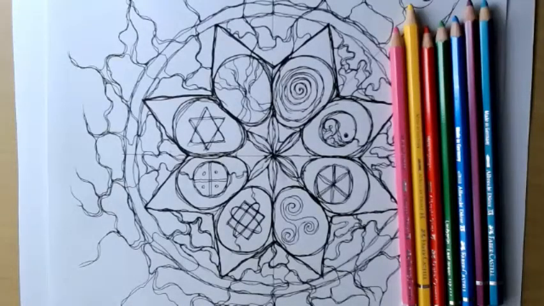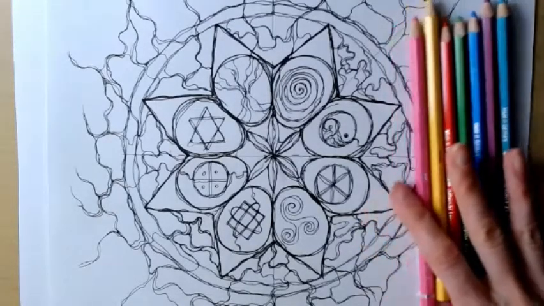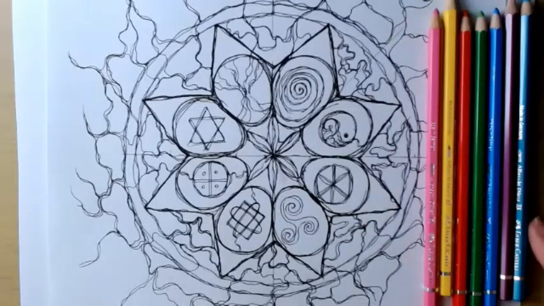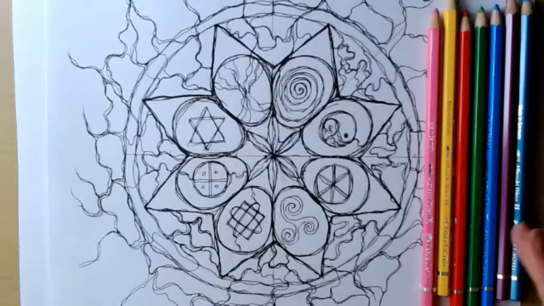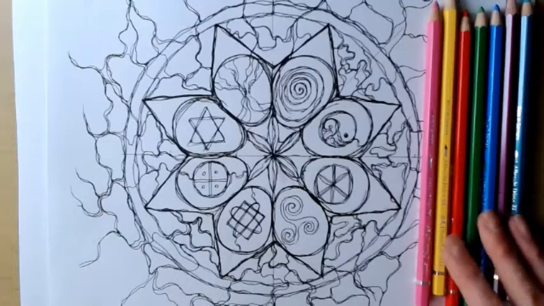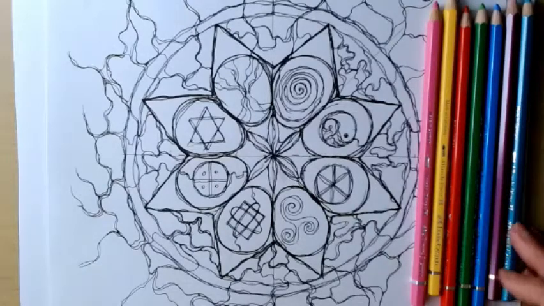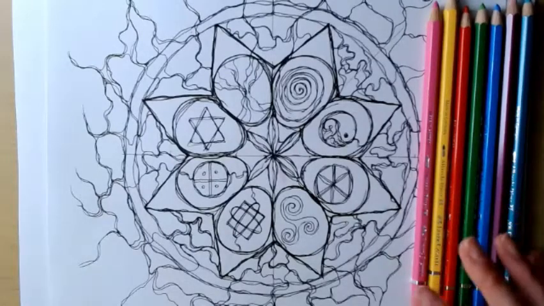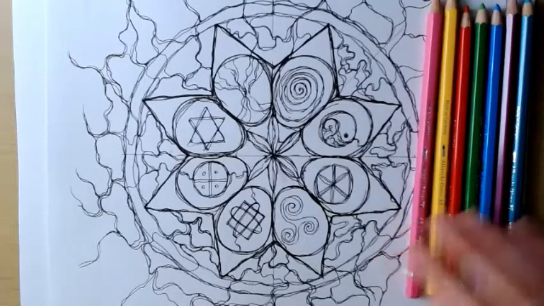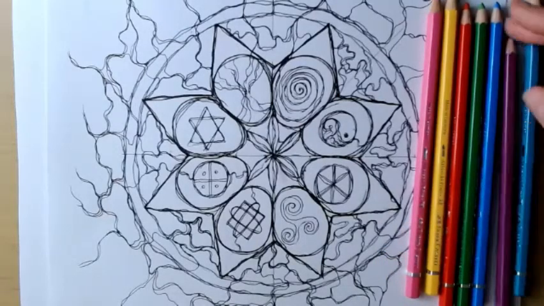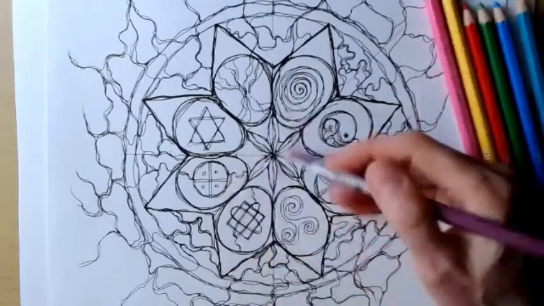So it's time to color. And I will probably use the traditional seven colors of chakra associated with chakra for the mandala, starting with the center. And the most important is the core, which is purple, violet for me in the middle.